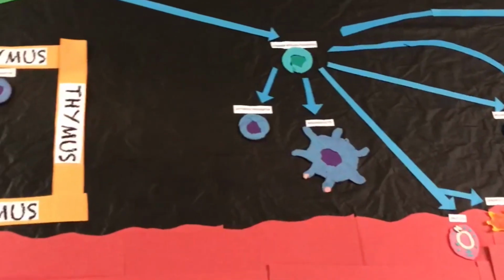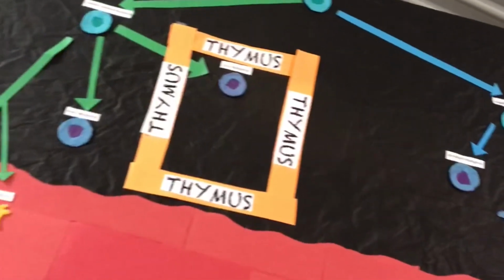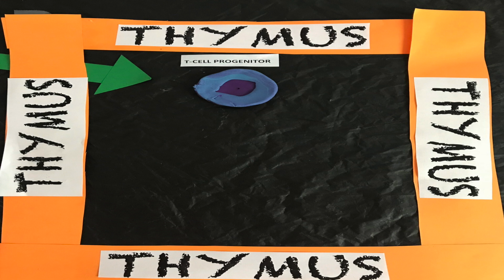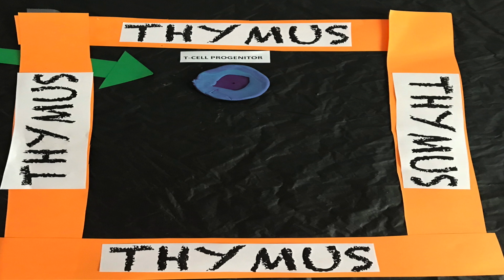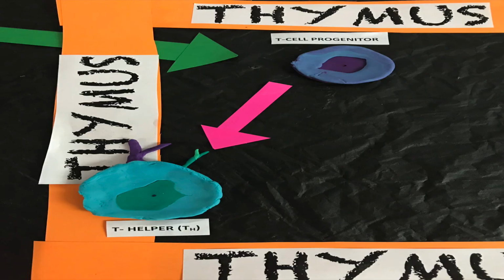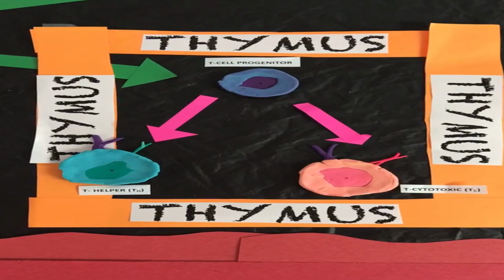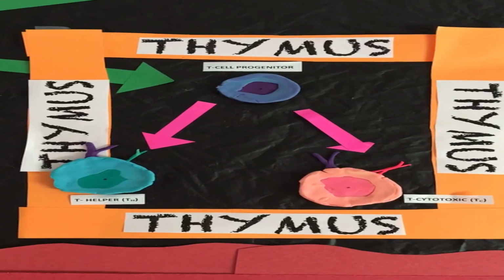Now, let's get back to the common lymphoid progenitor lineage. We have a T cell progenitor, and we should all know that T cells mature in the thymus. The T cell progenitor produces a T helper cell, which is also known as a T helper CD4+. It also produces a T cytotoxic cell, which is also known as a TC CD8+.